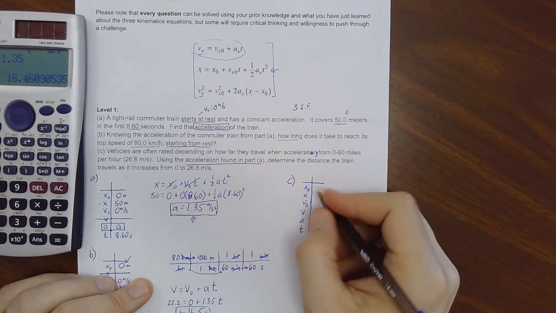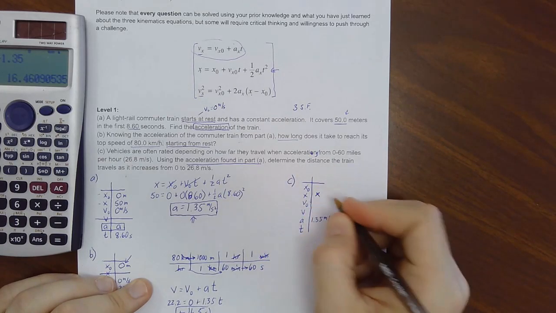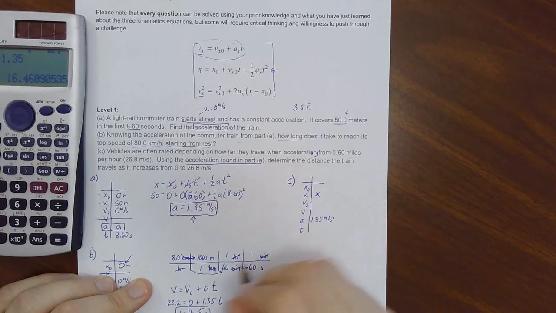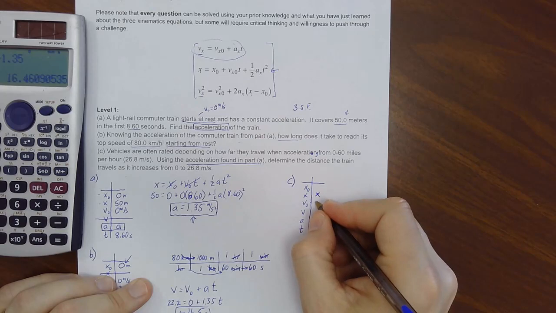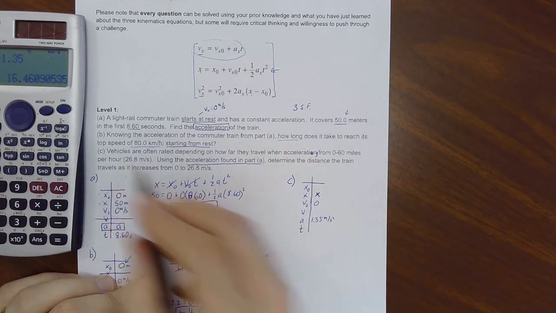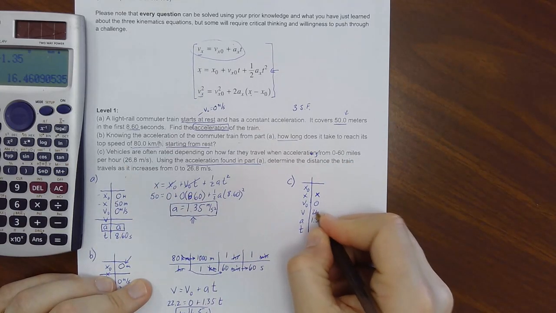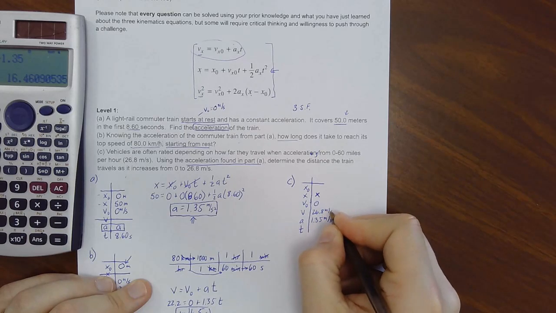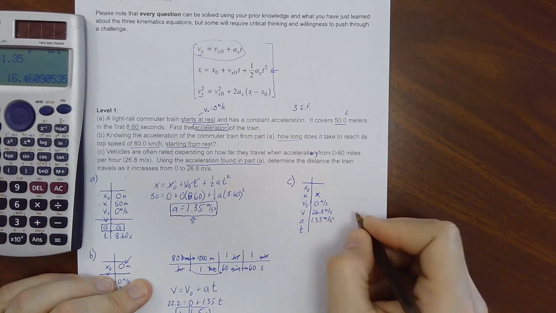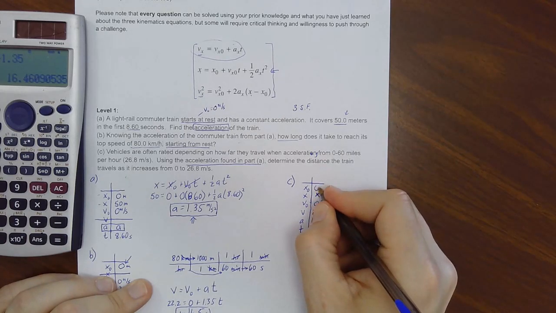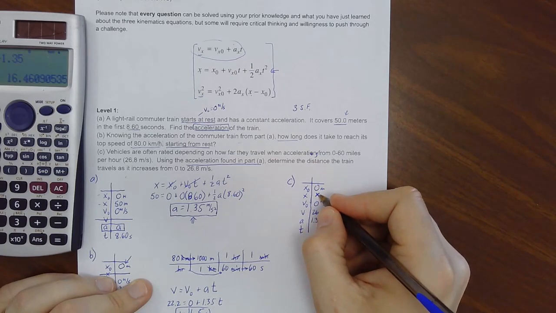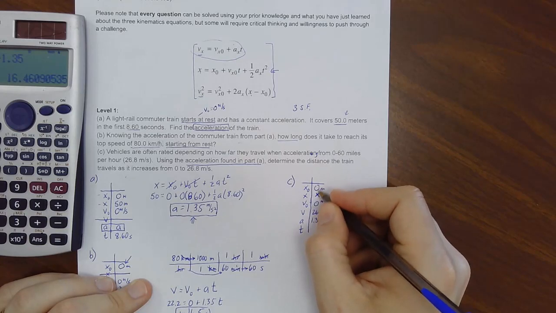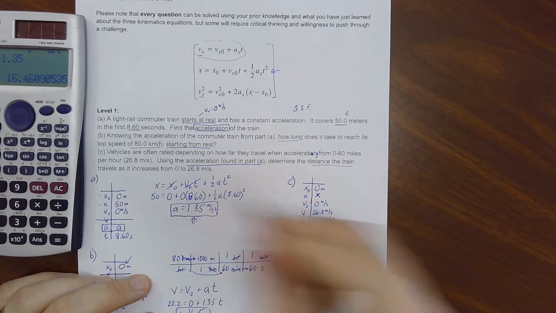Determine the distance. So I'm looking for this. I'm going to put an X there to remind me that that's what I'm looking for. And then it goes from 0 to 60, and I did already do that conversion for you. So the 26.8 meters per second. The easiest way to do this is just to make that 0, because then I go from 0 to x, and when I solve for x, that is the distance from 0. That would be the distance the train has traveled.